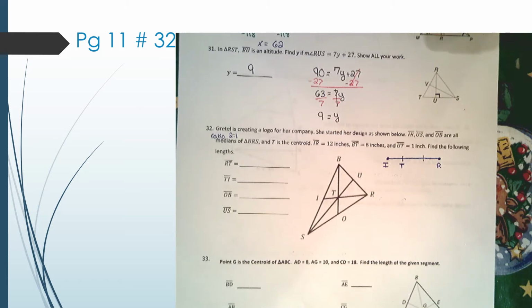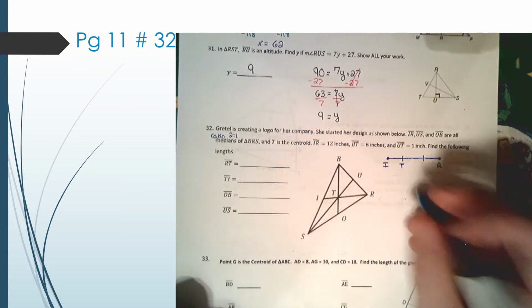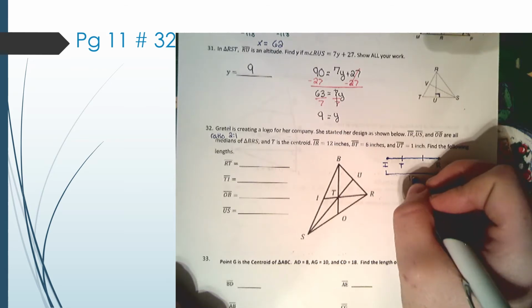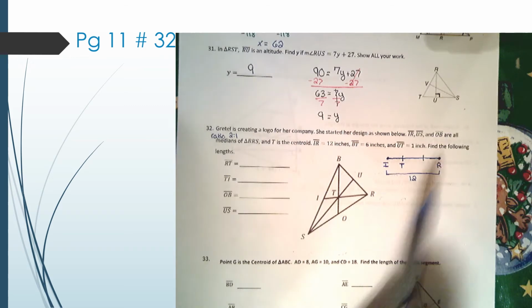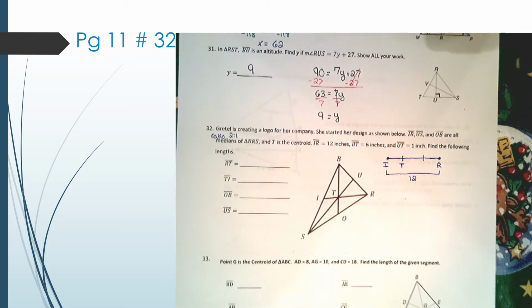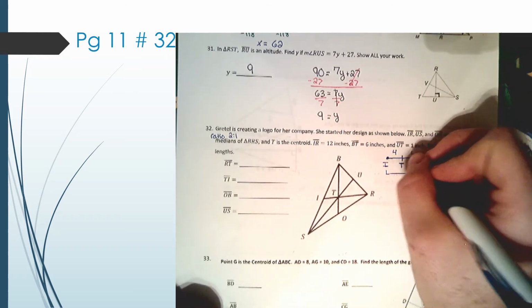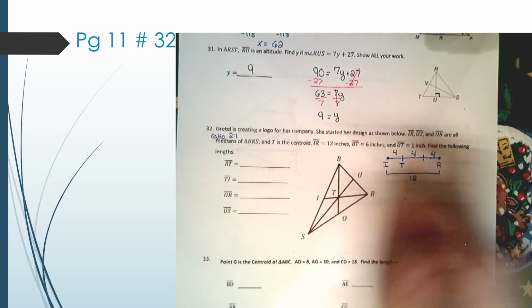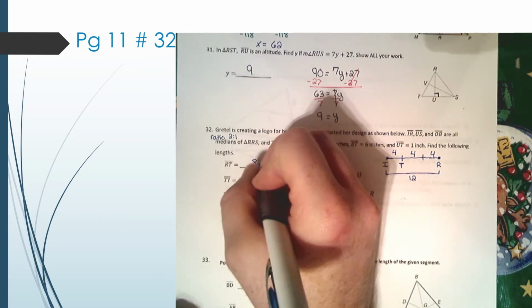Now, what I was told in here is that the full length IR is 12 inches. So the full thing is 12 inches. But this is broken up into 3 equal parts. So what I would do is 12 divided by 3. So that would let me know that each section would be equal to 4. So R to T would be 8 inches.